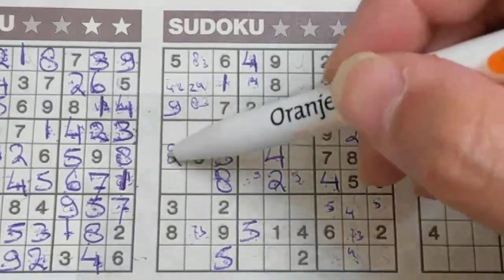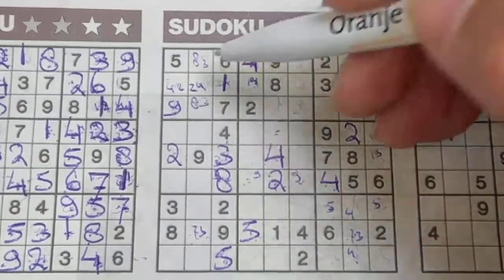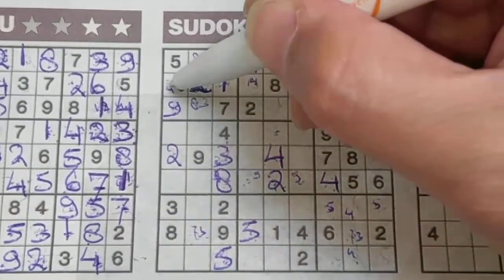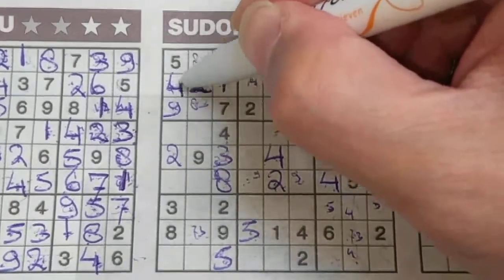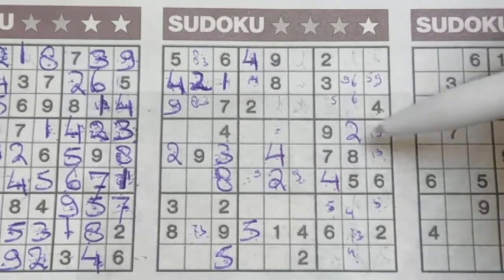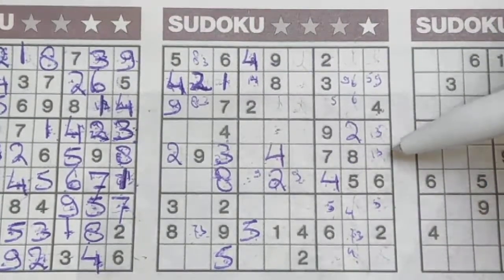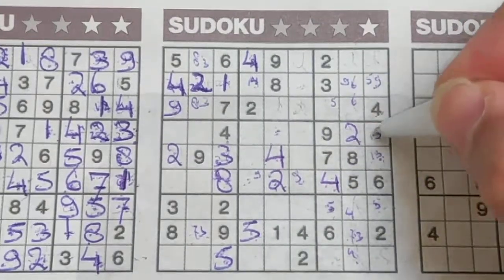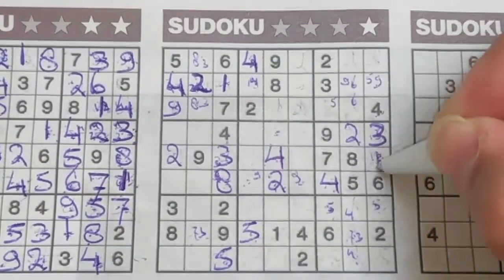2 in this column, 2 in the first column, so in the column between, the only place for the 2 should be there. That means this should be a 4. We have in this big square the 1 and the 3. We have a 3 now, so this cannot be a 3. This should be the 3. This should be the 1.